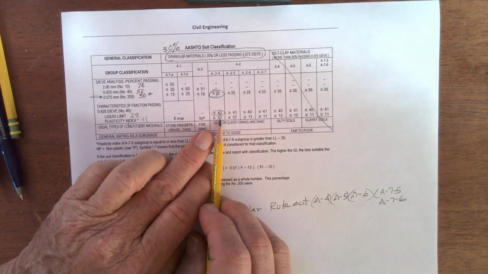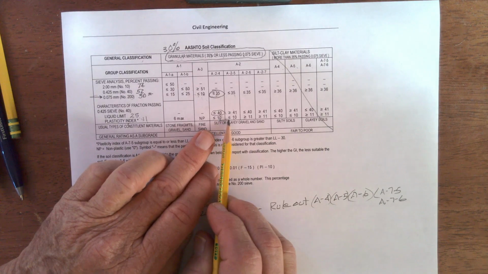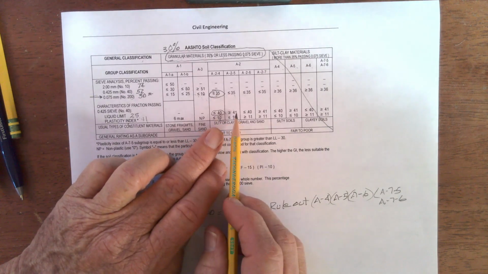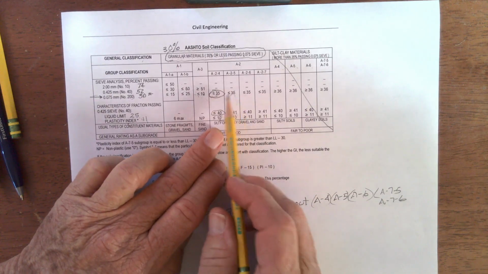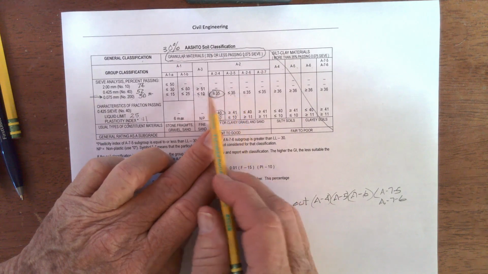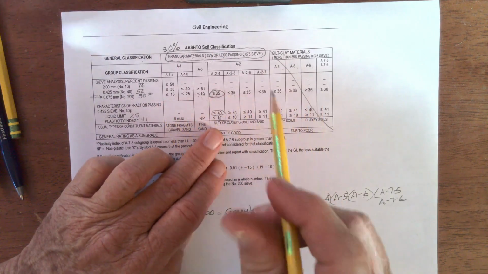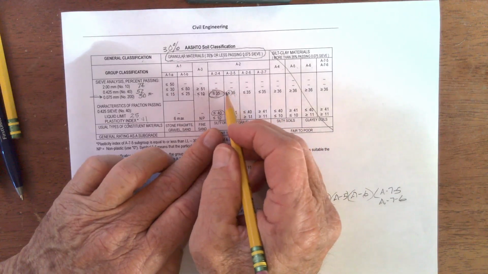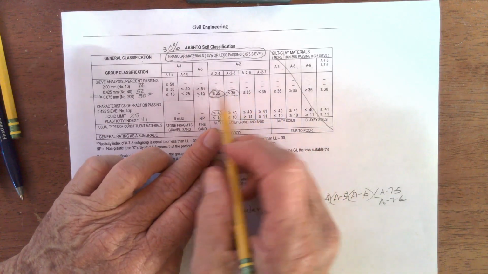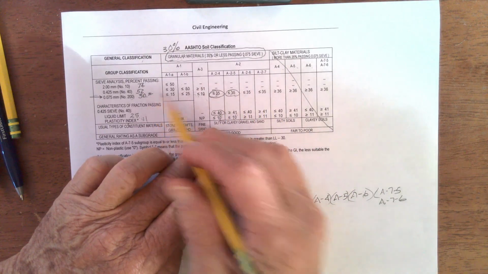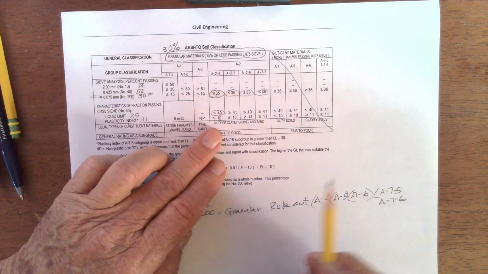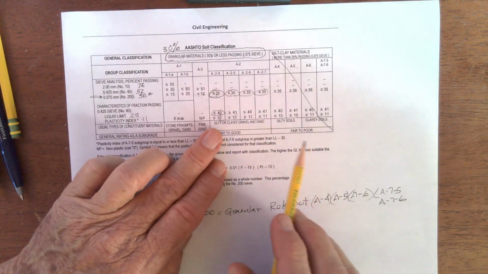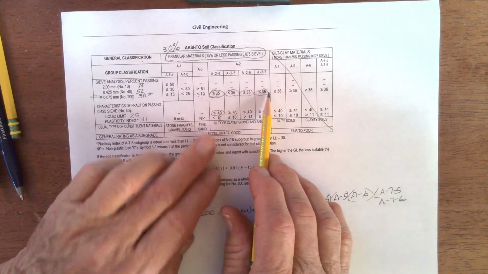So we have to move to the right. Now we're going to work up to here, because we can still move from here. Is it less than this? Yeah, it's going to be less than this 30% passing the number 200 all the way across. So we can go ahead and meet those things.